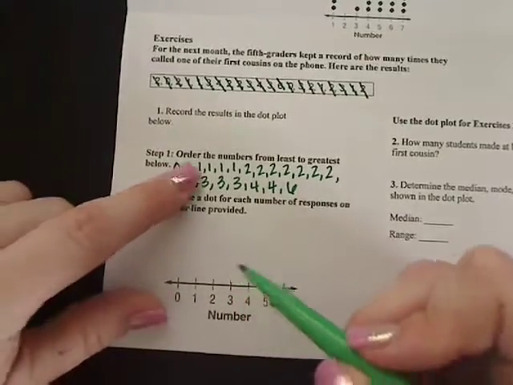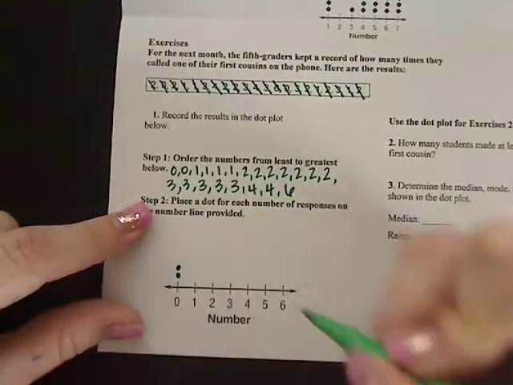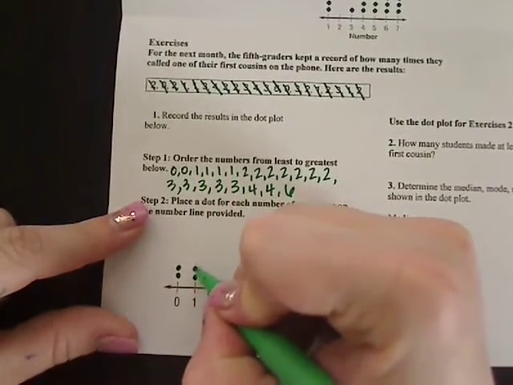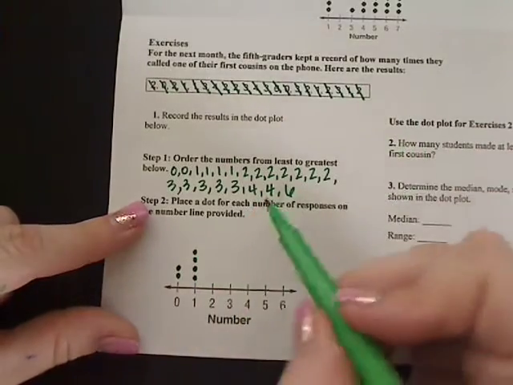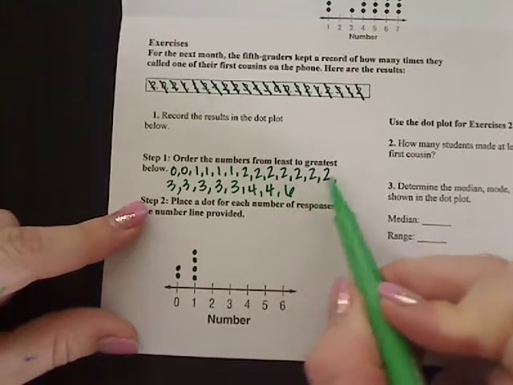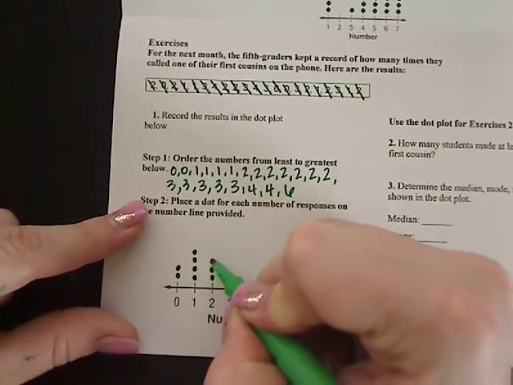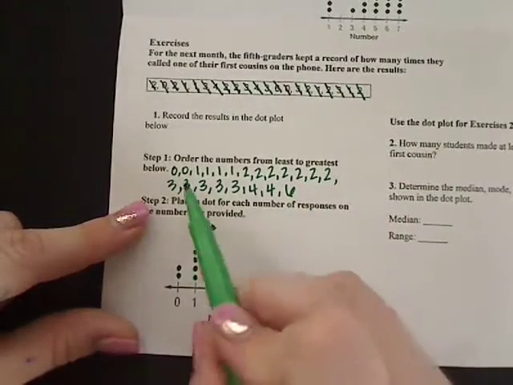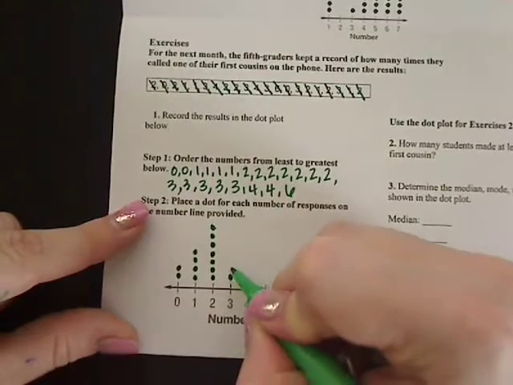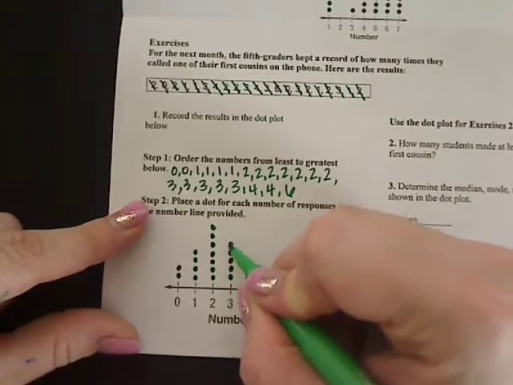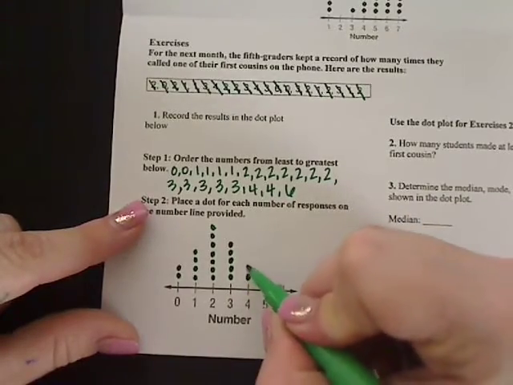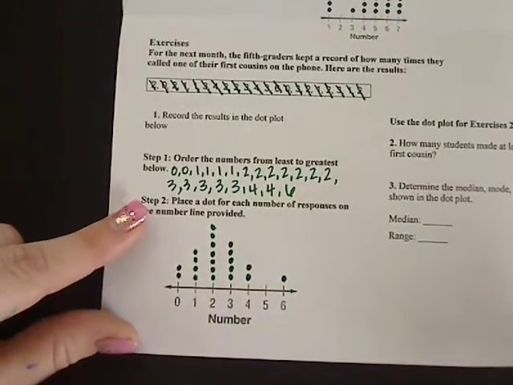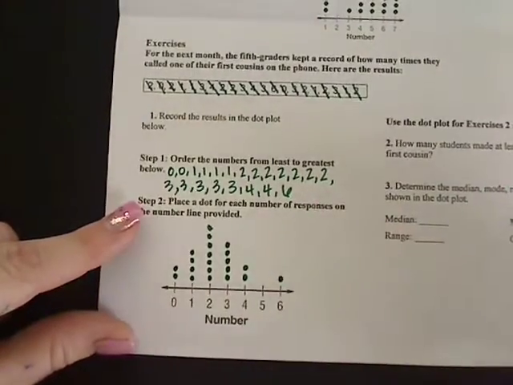So for 0, I have 2 of them, so 2 dots. The number 1, 1, 2, 3, 4. So I have 4 dots. The number 2, 1, 2, 3, 4, 5, 6, 7. The number 3, 1, 2, 3, 4, 5. I've got 2 number 4s. Don't have any 5s. And I have 1 6. So I just created a dot plot from that data.